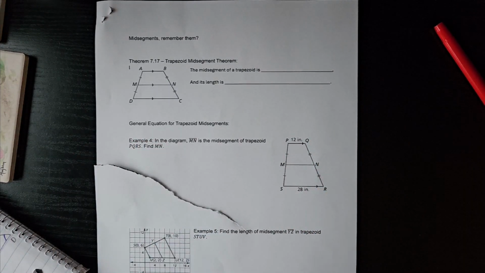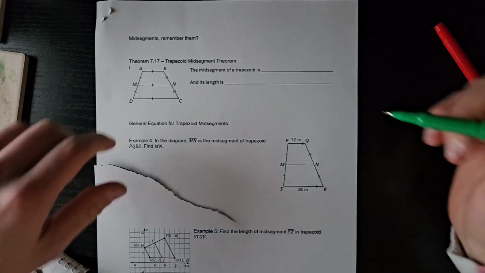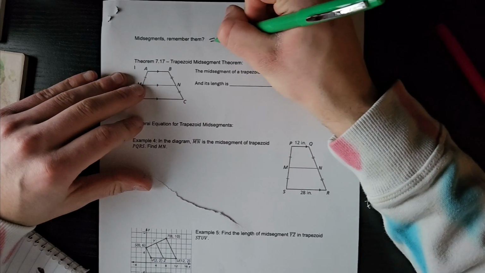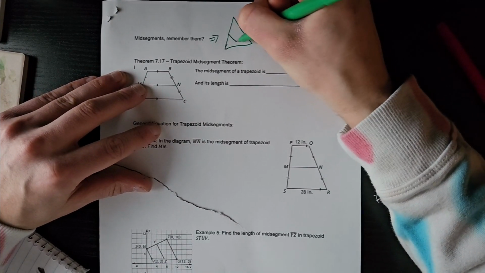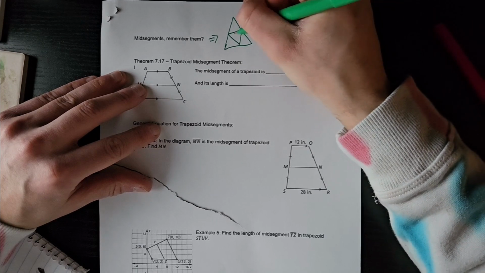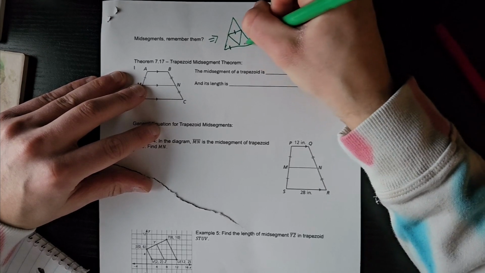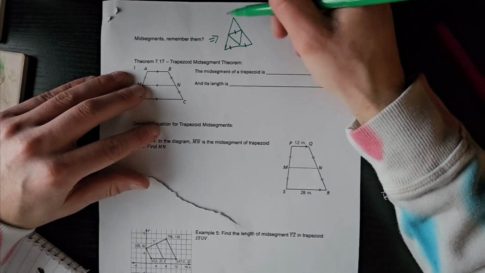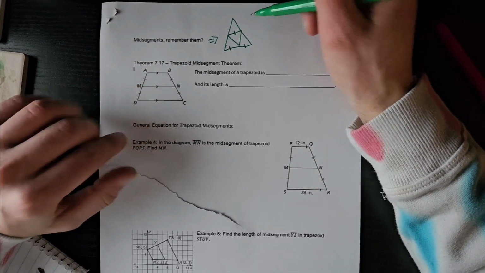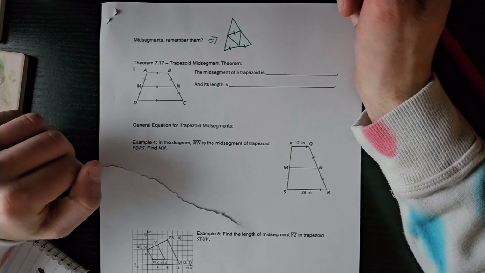Mid-segments. So we did a lot of work with mid-segments, unfortunately, for the last week before Christmas break. Remember mid-segments? It was when we had to deal with stuff like this, like triangles that looked like this. This is when we had triangle day, by the way. Mid-segments appear on trapezoids. It kind of looks like cake layers.